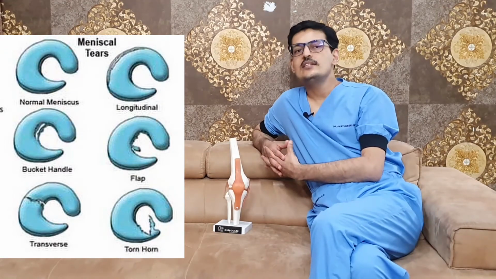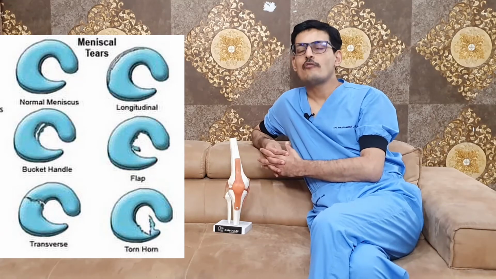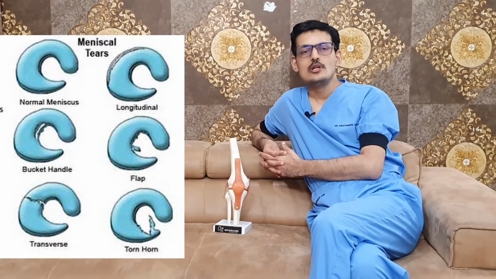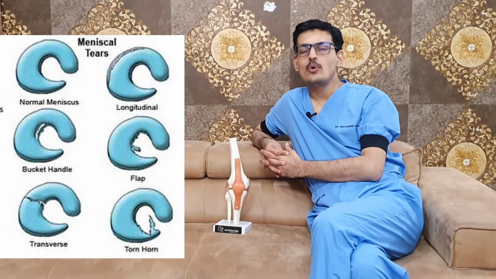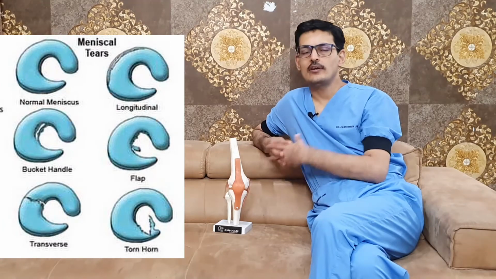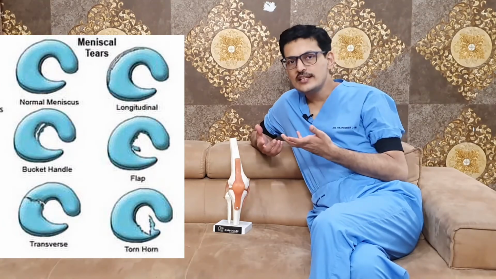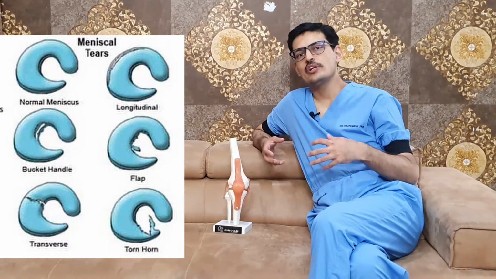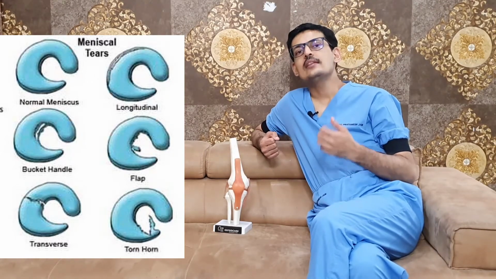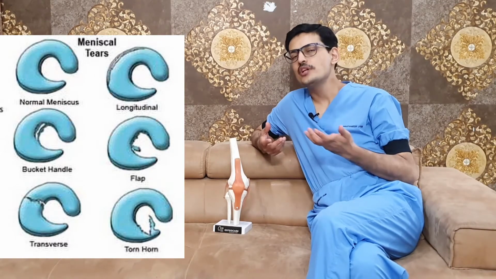Swelling in the knee is a very important symptom of meniscus injury in the knee. So occasionally patients do report of water in the knee or water pooling inside the knee, feeling of heaviness or feeling of fullness inside the knee, and this is basically because of the effusion in the knee.